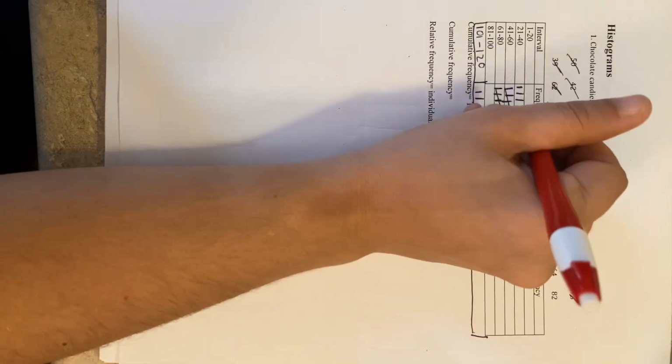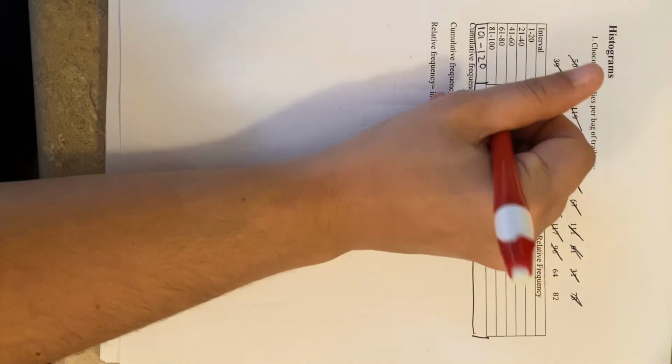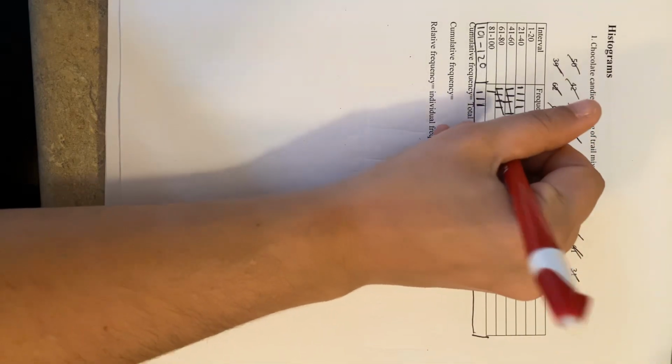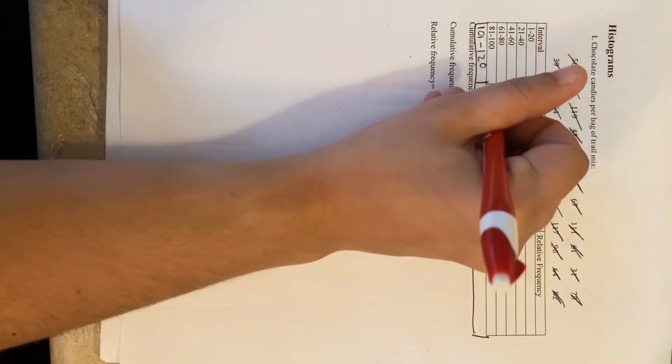33 goes between 21 and 40. 117 goes in my top one. 96 goes between 81 and 100. 64 goes in between 61 and 80, and then 82 goes between 81 and 100. So those are our tallies for every single data point there, okay? And we just want to list what that total frequency was.